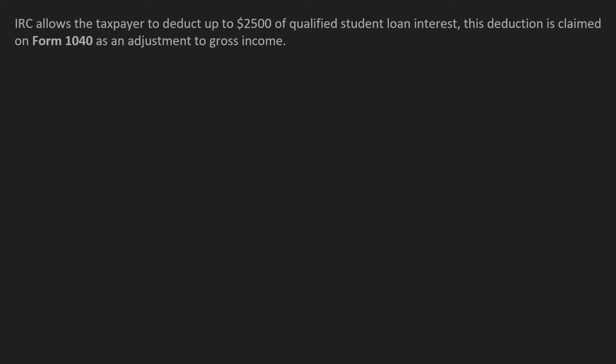The IRS doesn't want to be too generous, you know? The deduction is claimed as an adjustment to gross income on Form 1040. This is not to be confused with other types of interest which are deducted by itemizing on Schedule A. The student loan interest can only be claimed by the person who took out the loan and is legally obligated to pay it back, not necessarily the person who received the educational benefit.